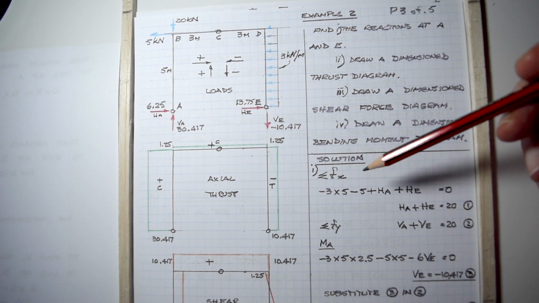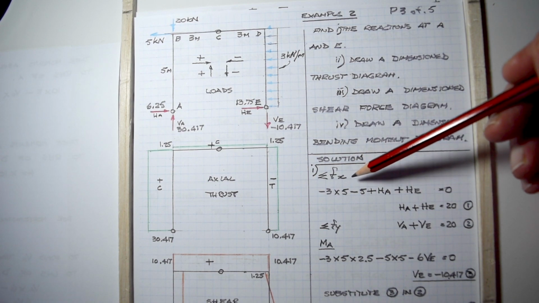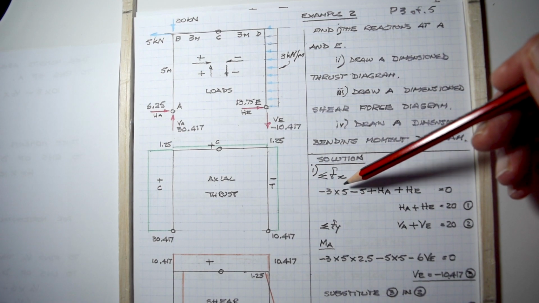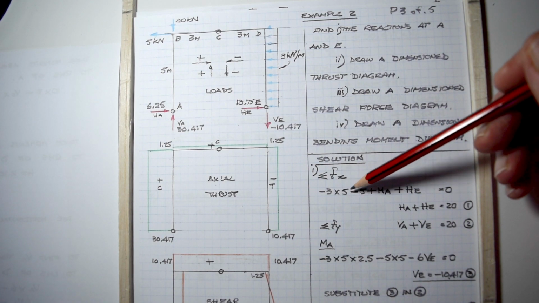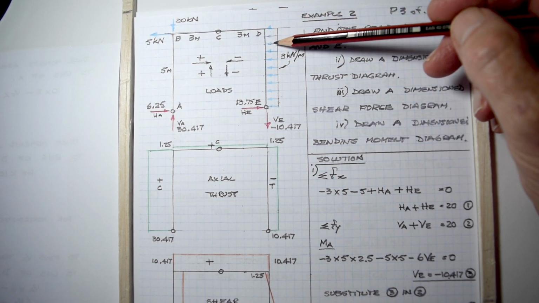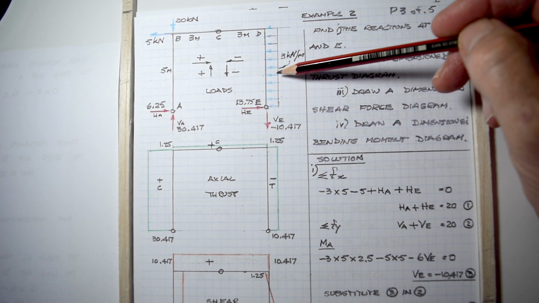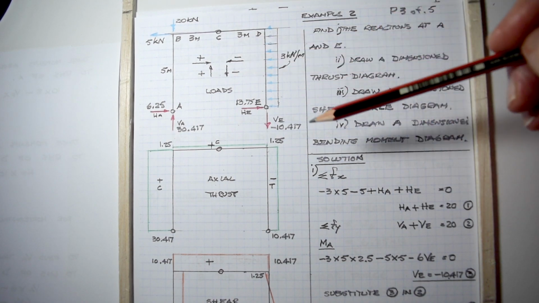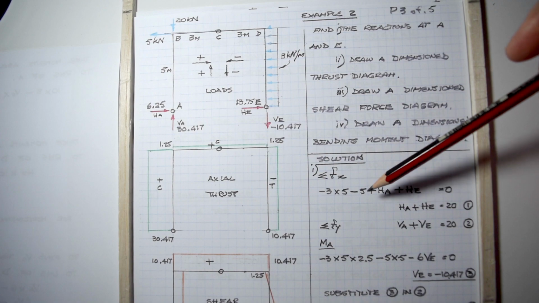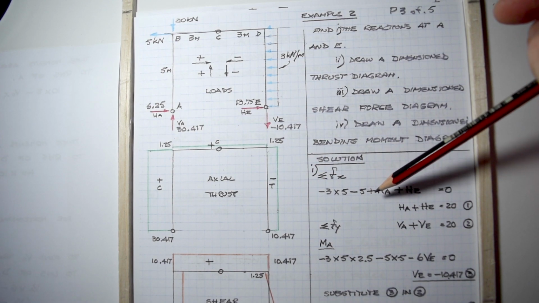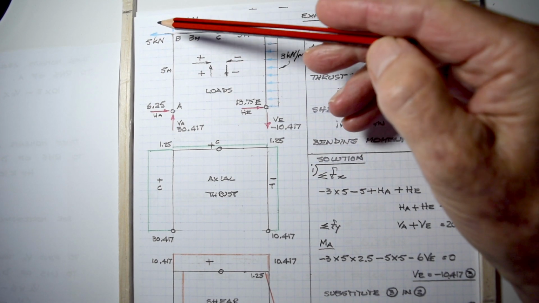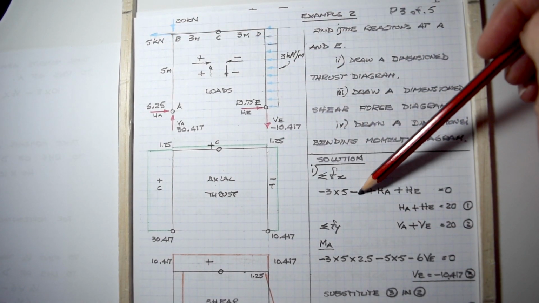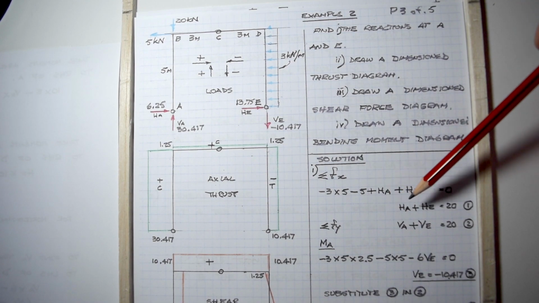So we look at the horizontal forces first of all, and we've got -3 times 5, which is 3 kilonewtons per meter times 5 meters, going from right to left, minus 3 times 5, -5, which is that force there, also going to the left, -5 kilonewtons, plus HA plus HE.